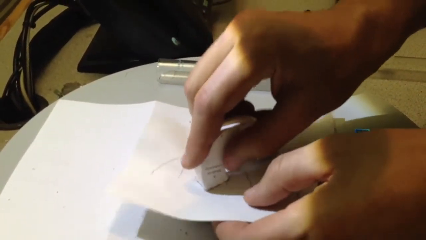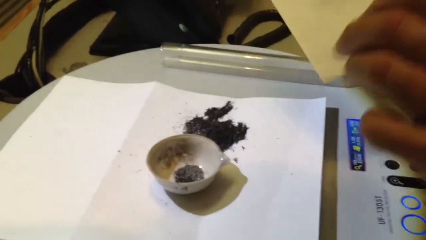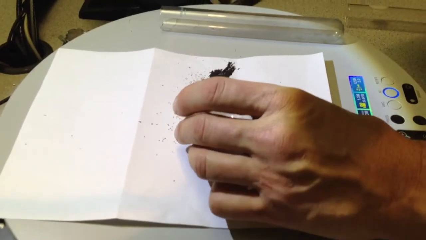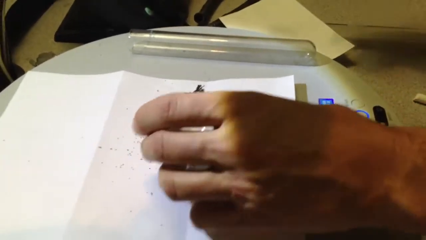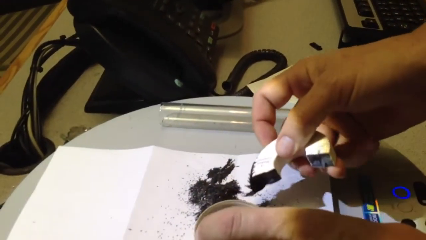I'm not getting a perfect separation yet, but you notice what's happening here?